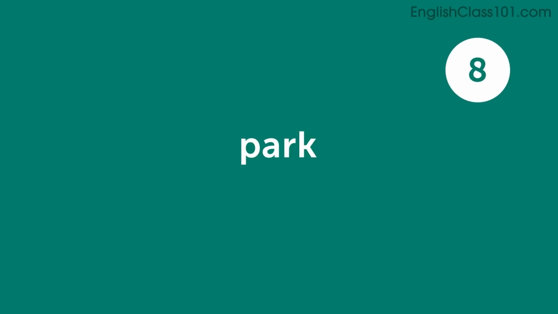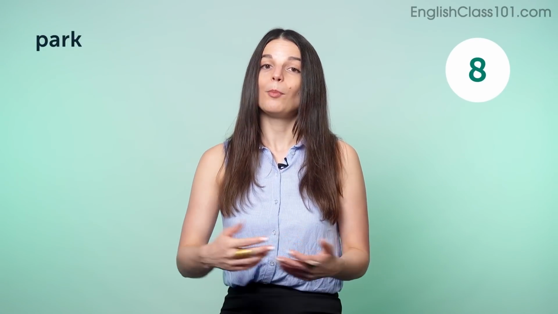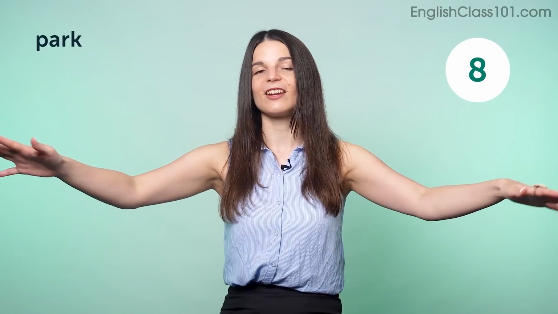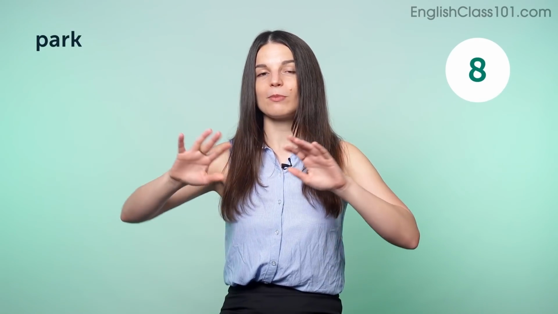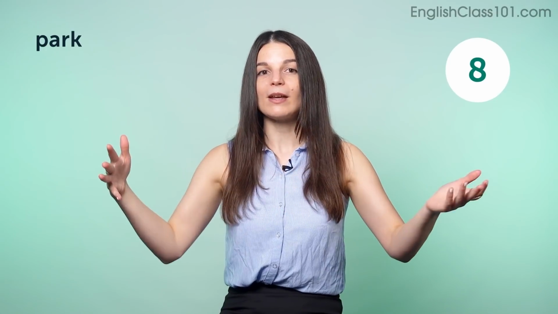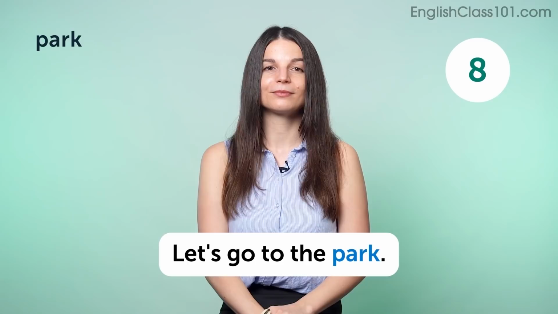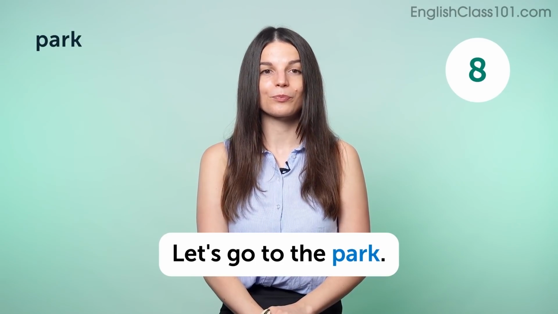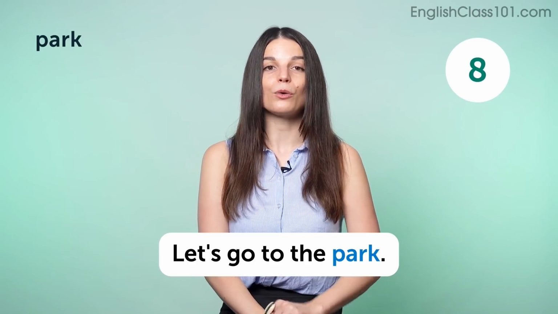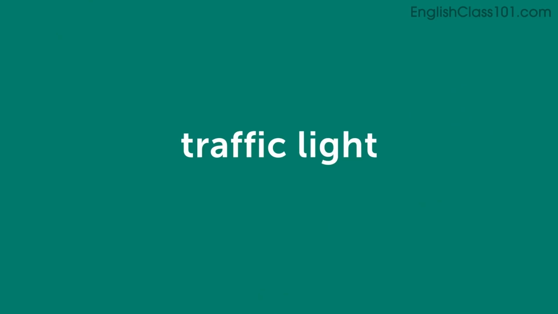Park. A park is a place in your city or in your community that's usually big and open and green. There might be places to sit or places for kids to play. It's a public space that the community can use to enjoy some fresh air and get some exercise. Let's go to the park.